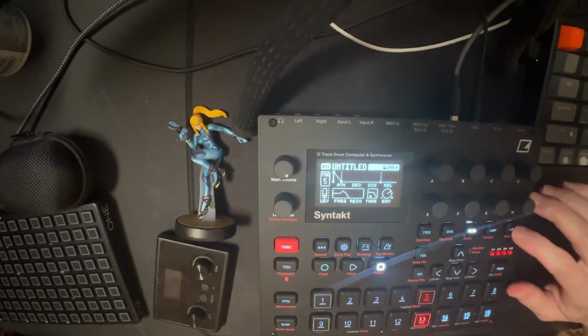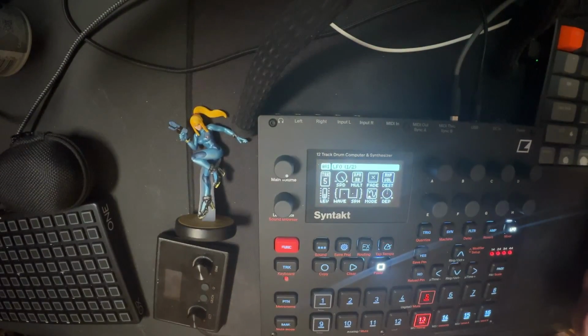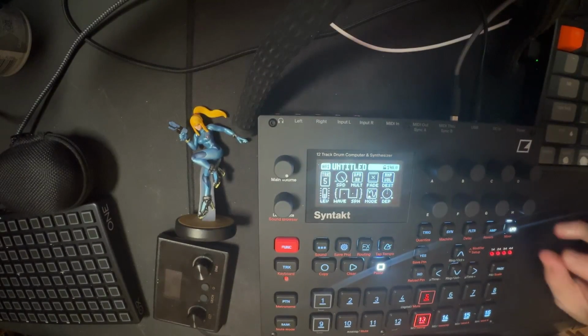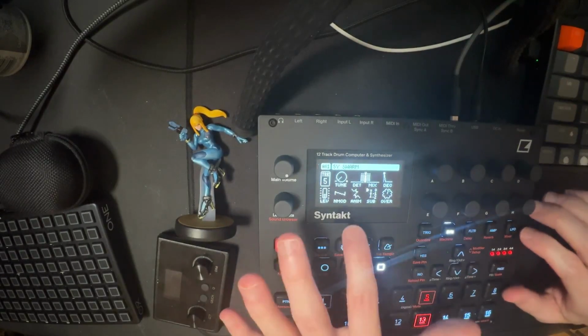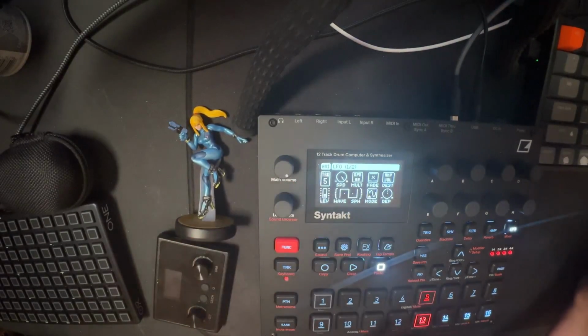Now, I think something that's really big and really important is that the LFO section for your tracks is super awesome, and it really gives you an extra sense of sound shaping, because by default we only have 8 different things, but this allows us to change things over time, which is really powerful.